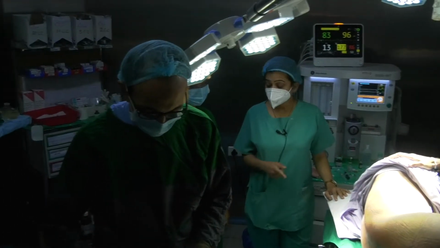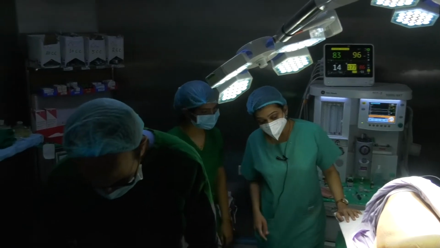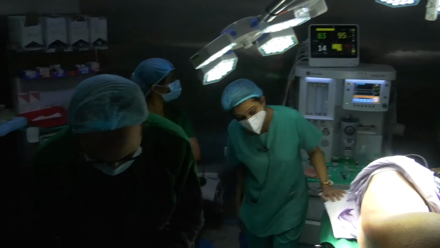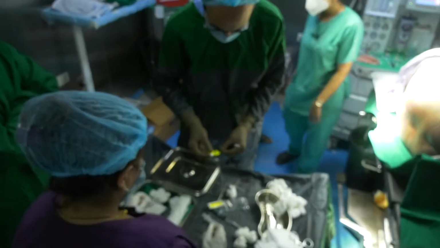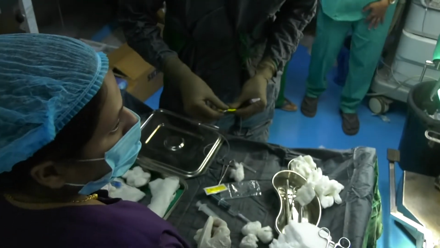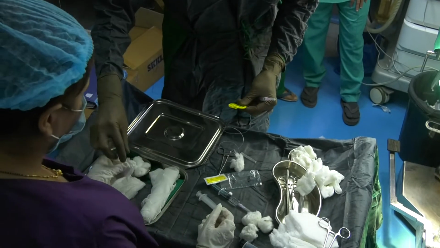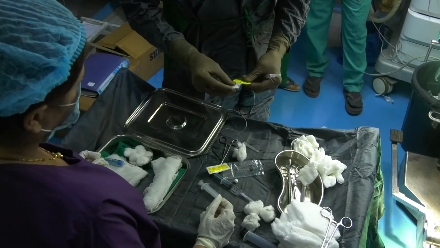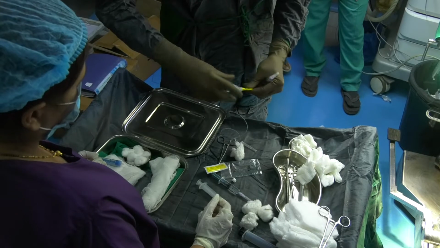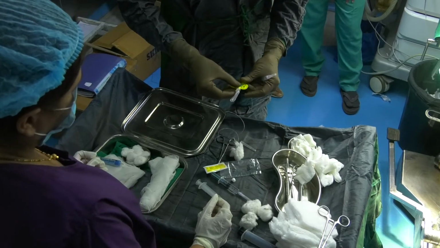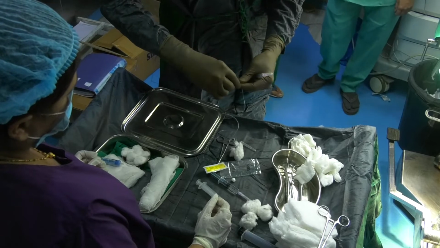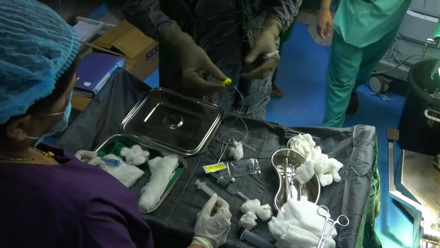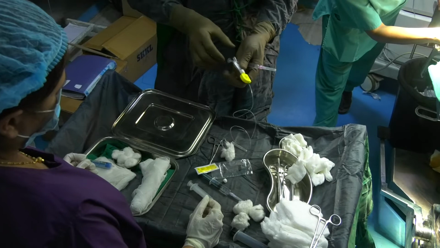which we are using for continuous spinal. You have to take into account the dead space of the catheter for continuous spinal. It is roughly around 1 ml.